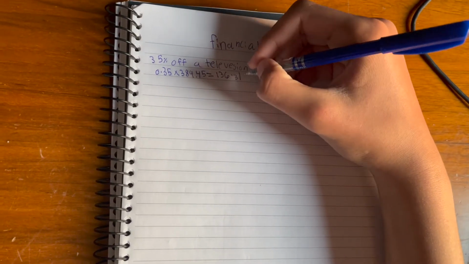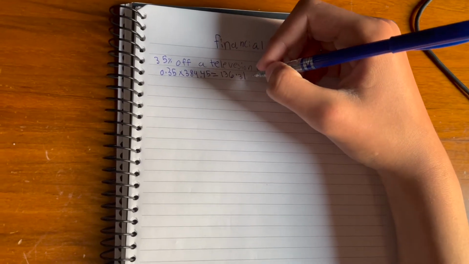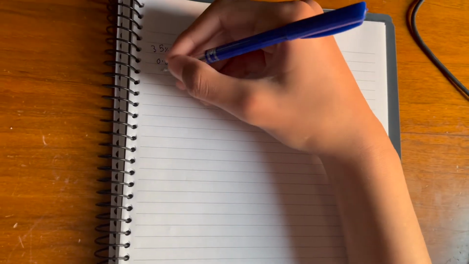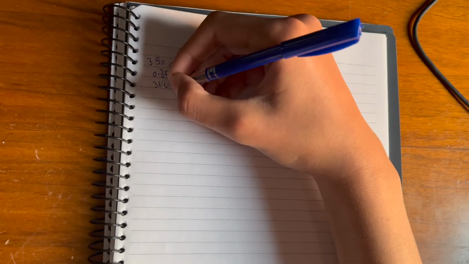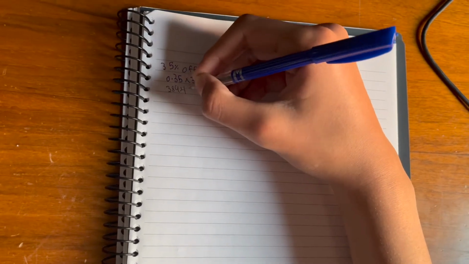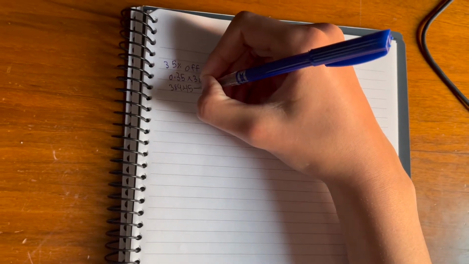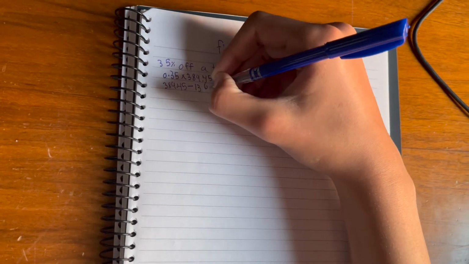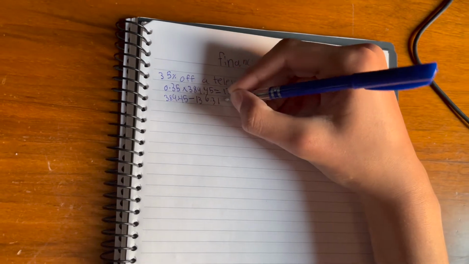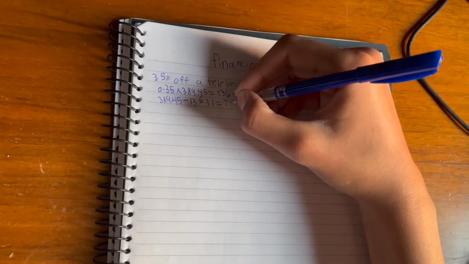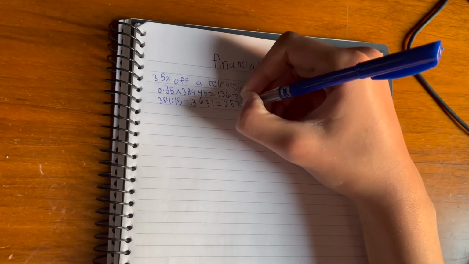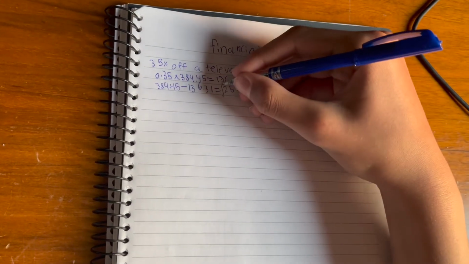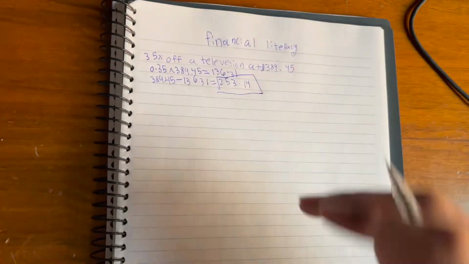Now that we know the discount is 136.31, we bring it down: 389.45 minus 136.31, which is going to give us 253.14. That's the final price, the price after discount.